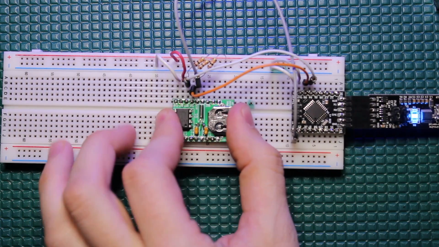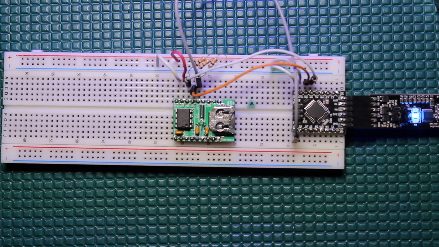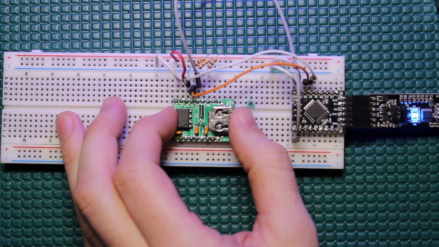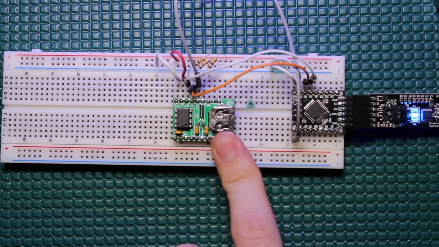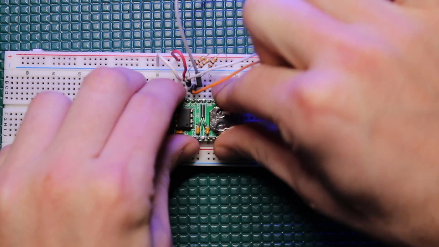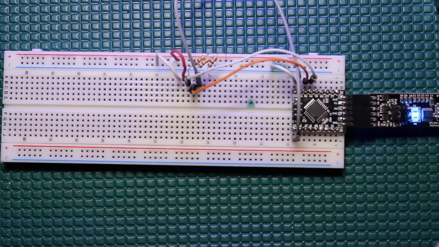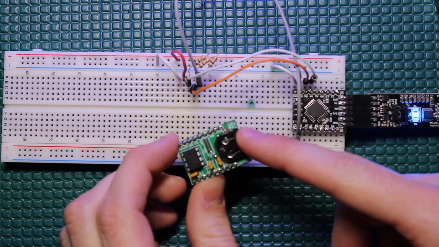And since this part is only keeping time, that's its only job, it can be in a very low power state. I mean, it's a very low current consumption part. And it also has a battery backup. So if you totally lose power from the system, like I'll do right now, it's continuing to keep the time here because it does have a little coin cell battery.